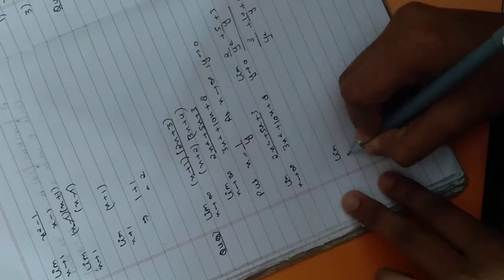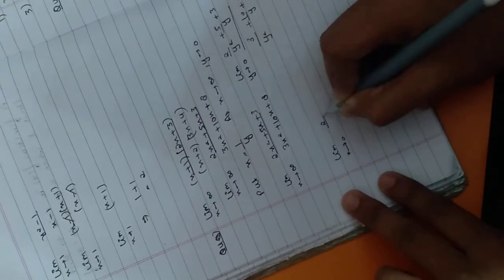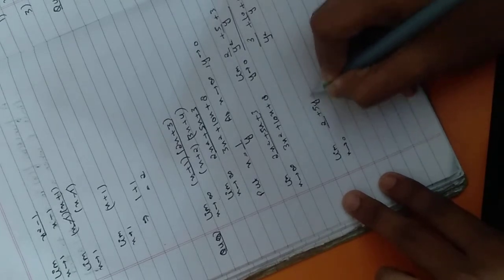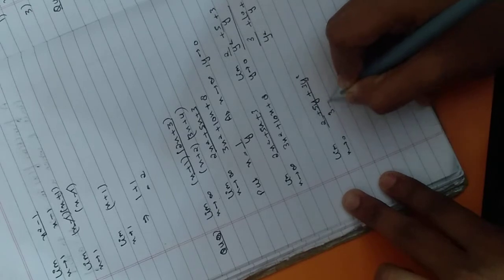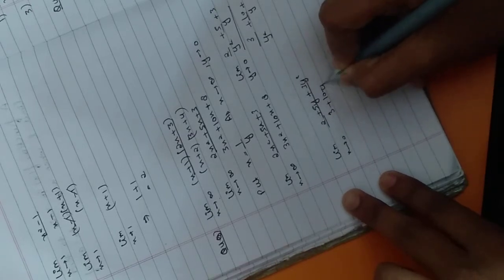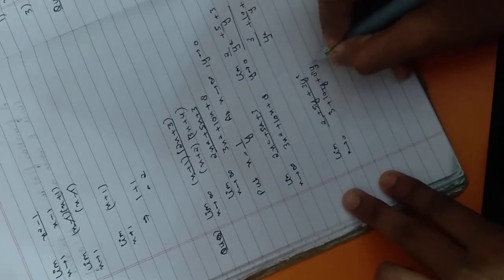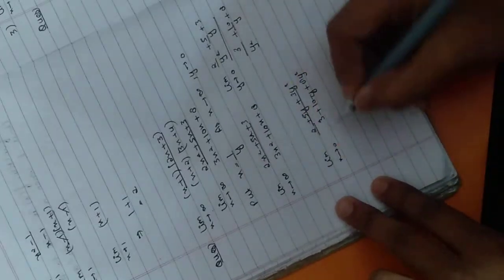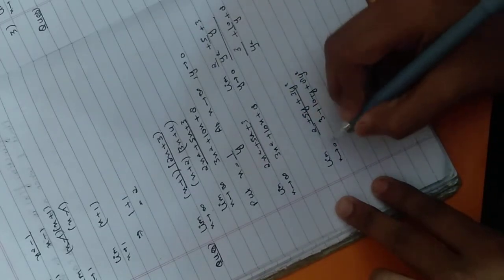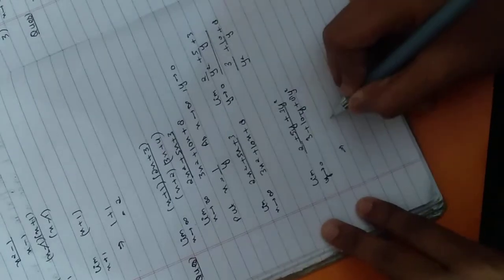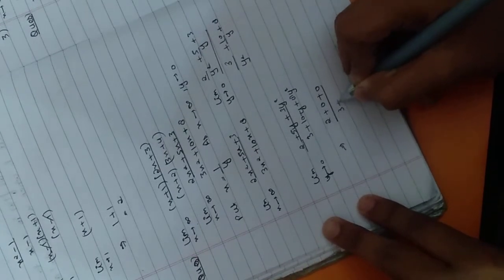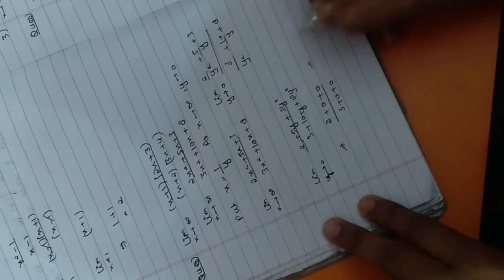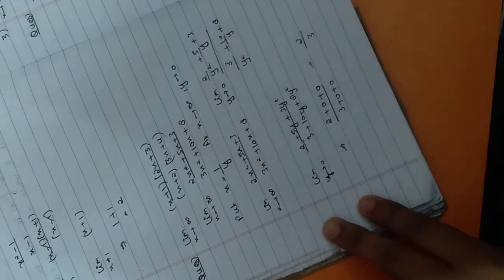Limit y tends to 0, 2 plus 5y plus 3y square upon 3 plus 10y plus 8y square. Putting the values of y, we get 2 plus 0 plus 0 upon 3 plus 0 plus 0. Therefore, the answer will be 2 by 3.